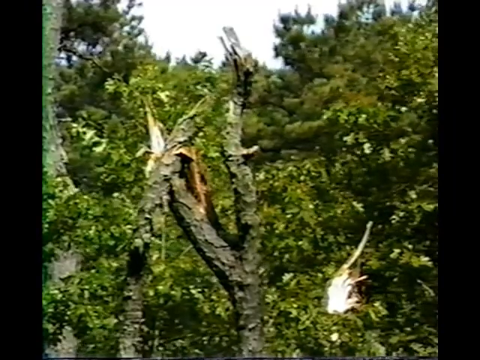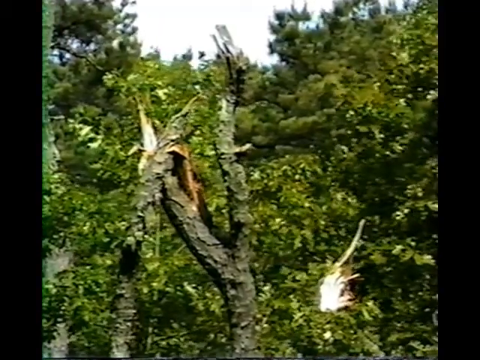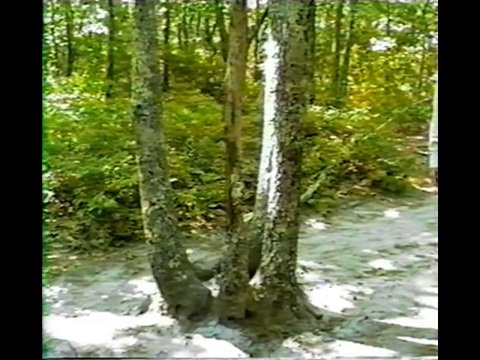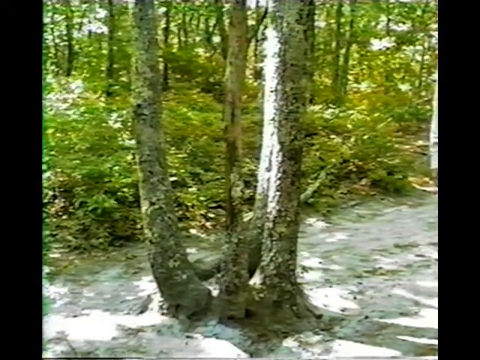Why these two trees snapped and not others could be any number of reasons. These might have had some insect damage at one time. They might have just been smaller diameter trees, and they just couldn't support the weight of all the snow. What happened here, Brent? It's really hard to say, Dave.